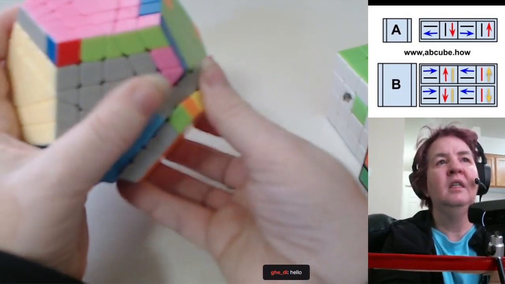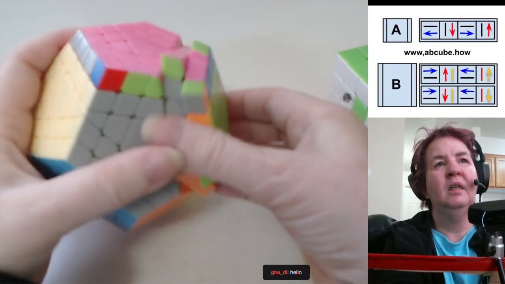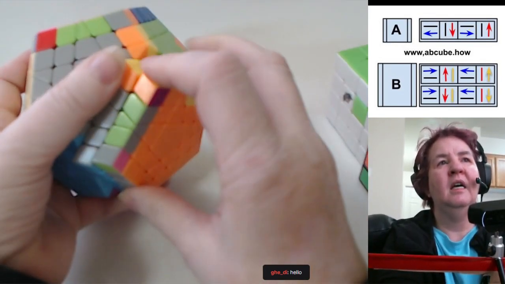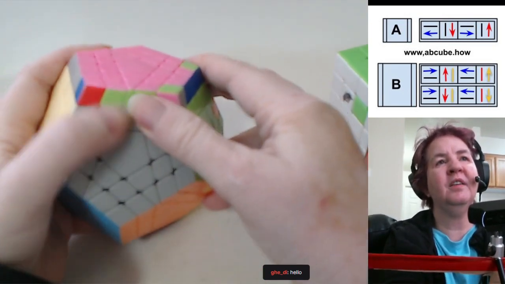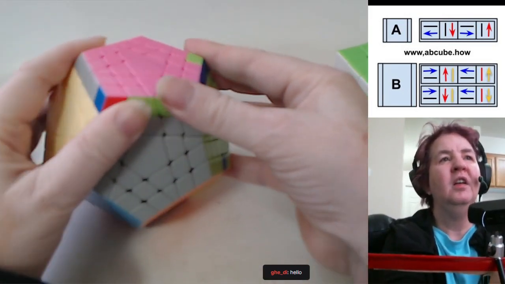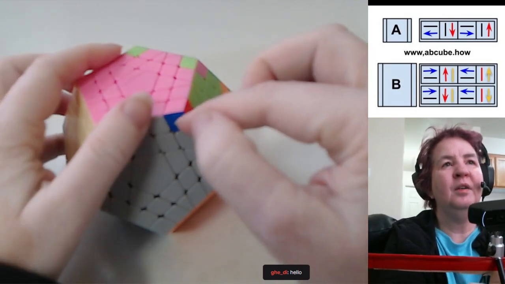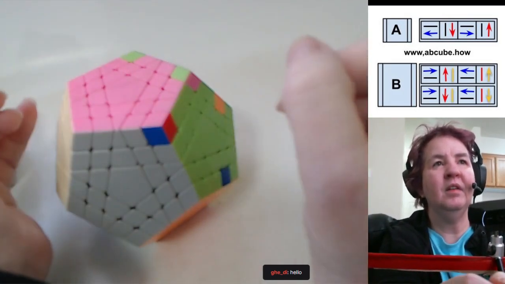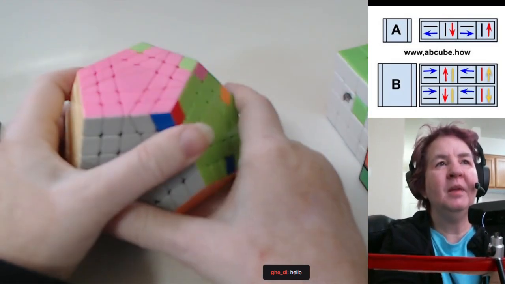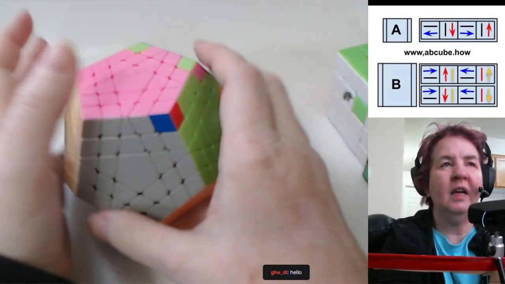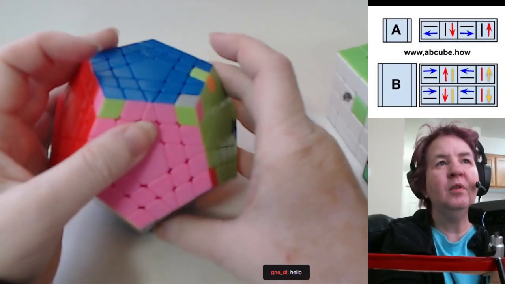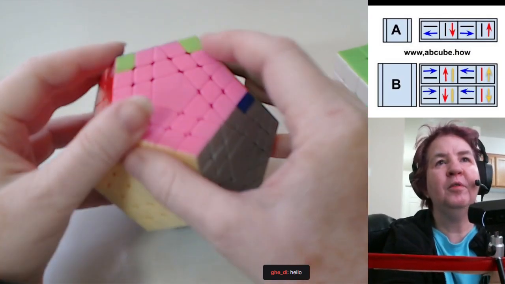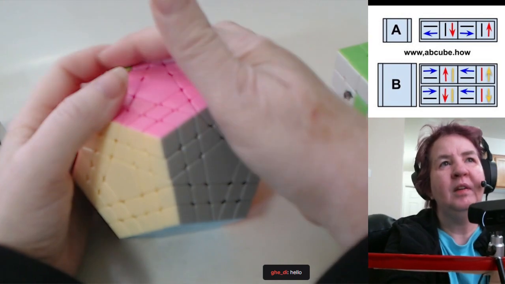Out, down, in, up, out, down, in, up, and multiples of 6. Leave the rest of the cube untouched. So set the top. I twisted these 2 corners a little bit, you can tell. So formula A was used to twist corners, and now I'm going to do formula B, which moves 3 pieces around. I'm going to move these 3 corners.